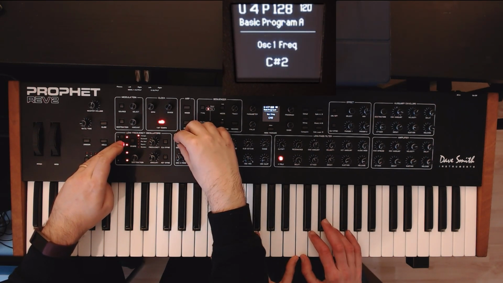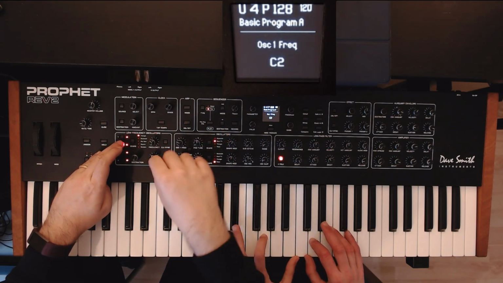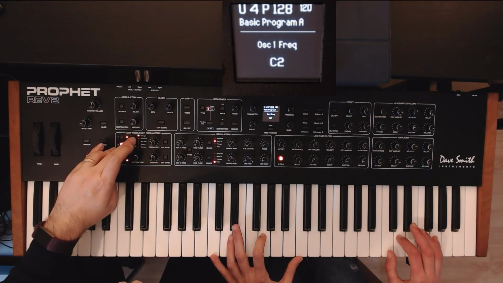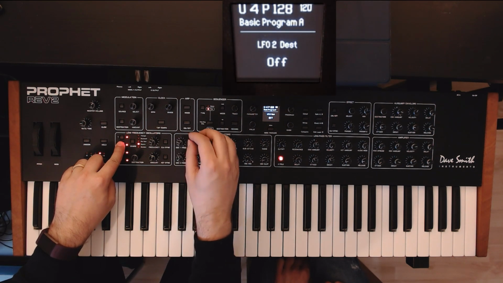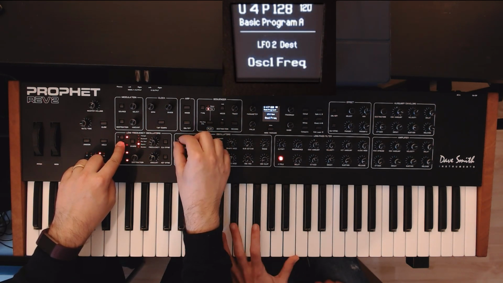We're going to leave it at C2, I think is where it was. Yep. And we're going to have oscillator 2 have a square wave. Okay. LFO 2 is going to control oscillator 1 frequency. There we go.